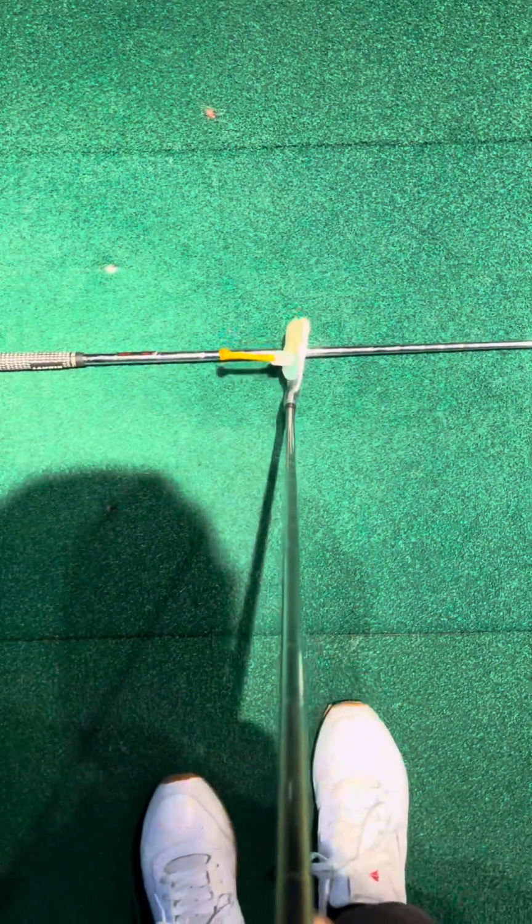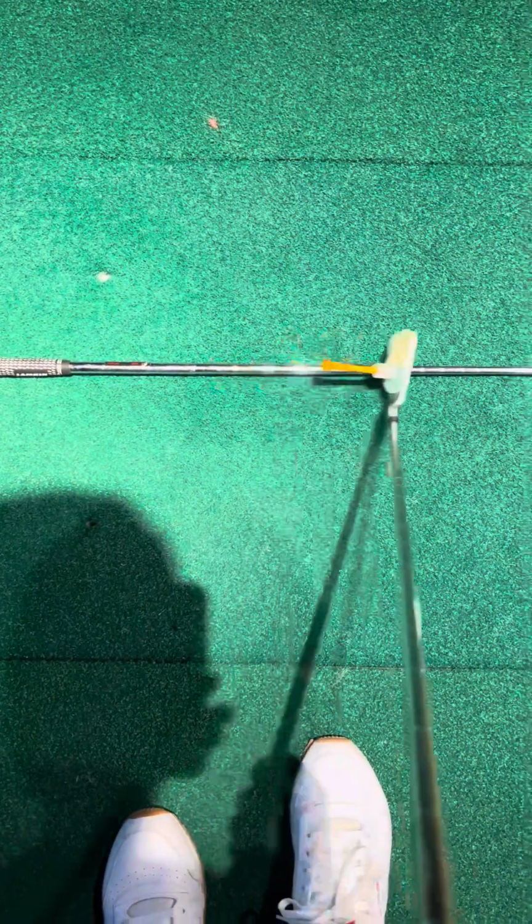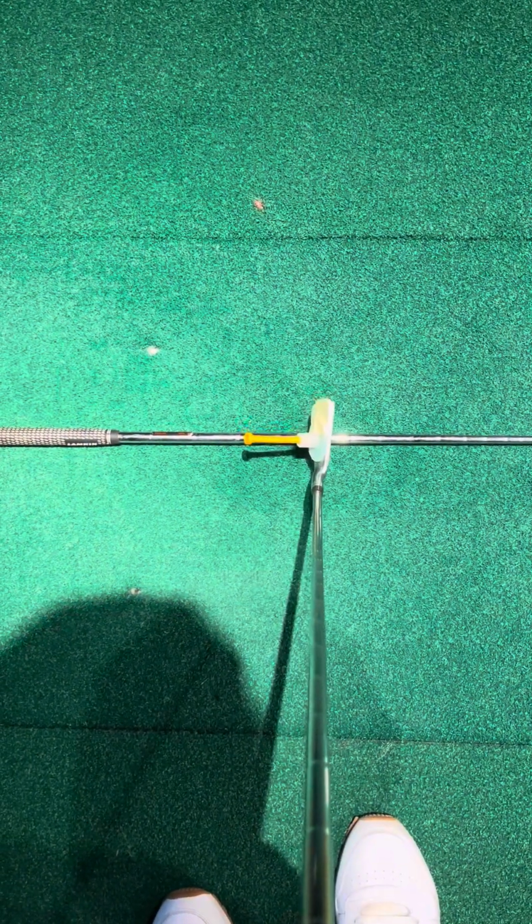So let's look at this whole golf club, particularly the metal portion back here. Don't pay attention to this arrow. Notice that this club directionally is moving relatively straight down this line, okay? Notice also, now we're looking at the orange tee, that it's also oriented that direction, okay?